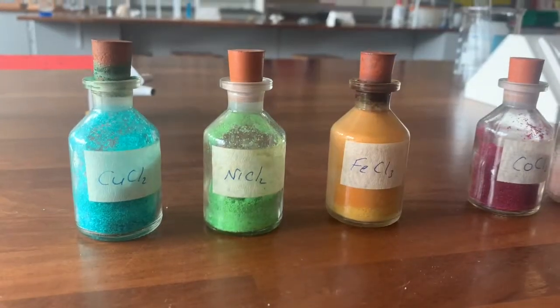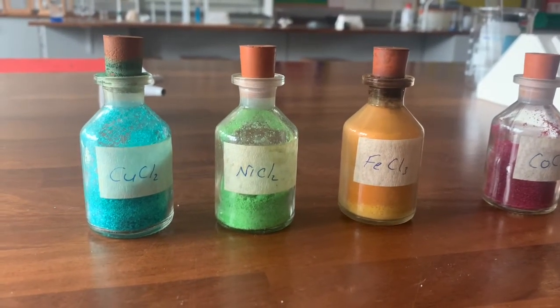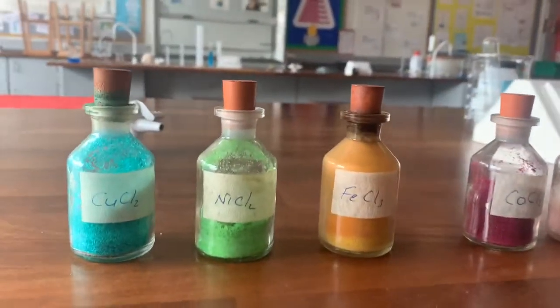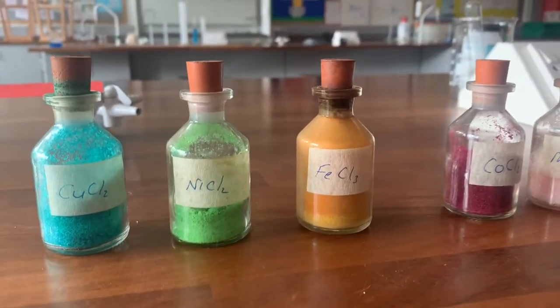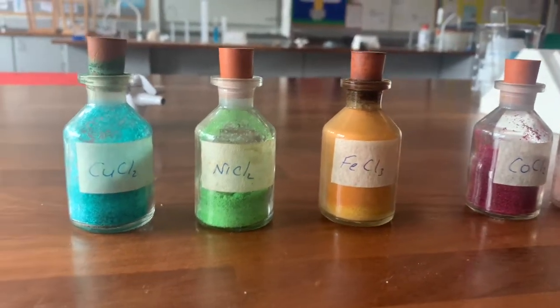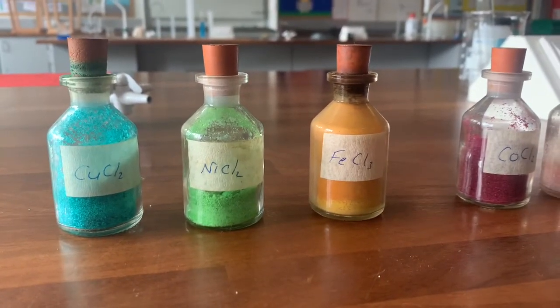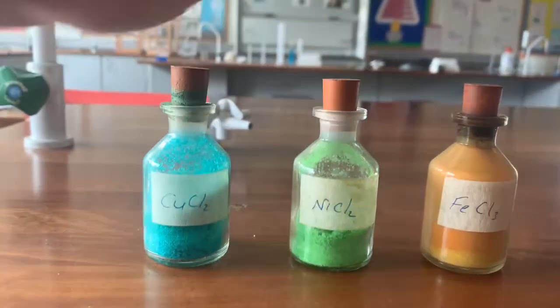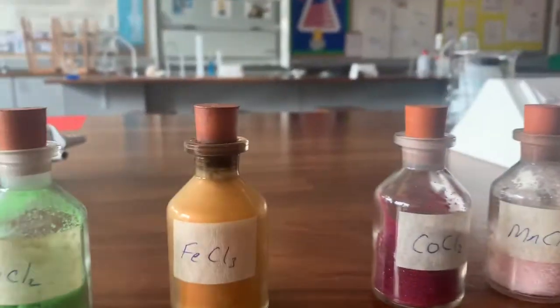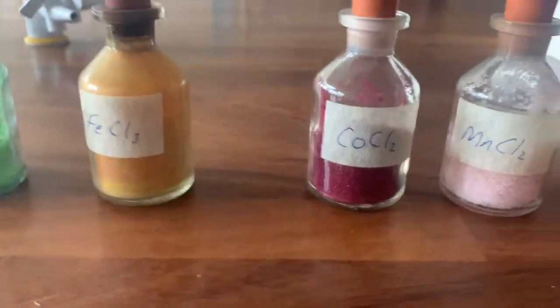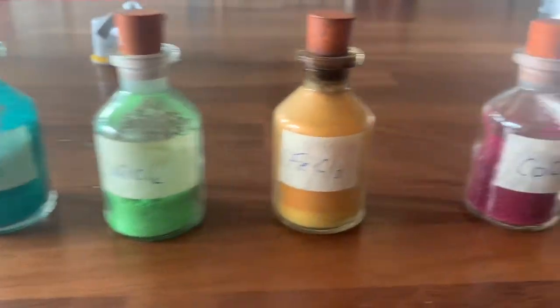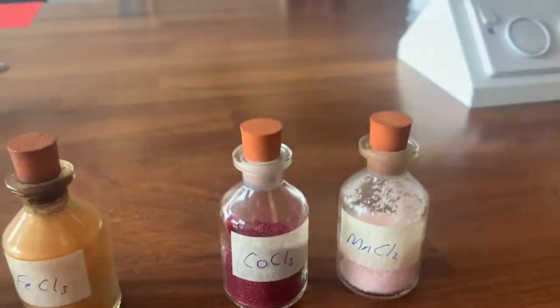Okay, so this bit of your booklet, the top of this page, looks at some compounds of transition metals. And what's special about transition metal compounds is that they make coloured compounds. They also make really good catalysts, which is the next reaction I'm going to show you. So for this bit, it just asks you to look at them and colour in the correct colour. So this is copper chloride, nickel chloride, iron chloride, cobalt chloride, and manganese chloride. So have a look at those and you can colour them in the right colour in your booklet.